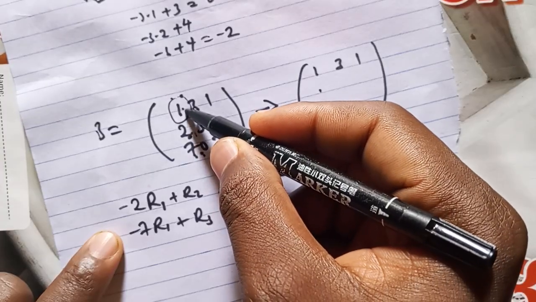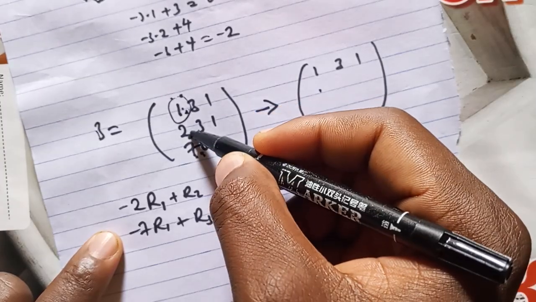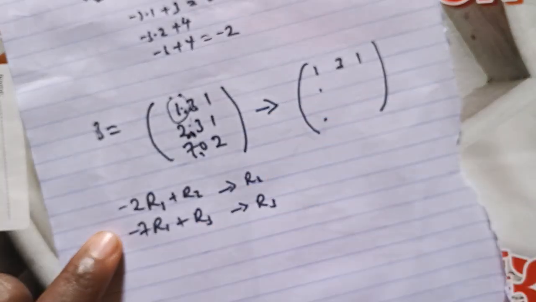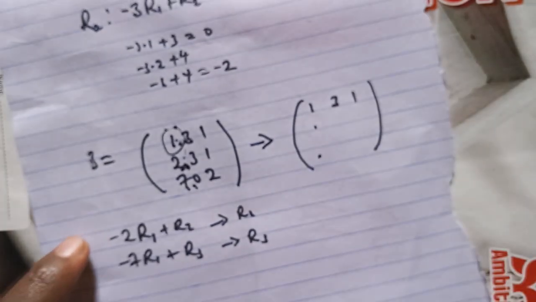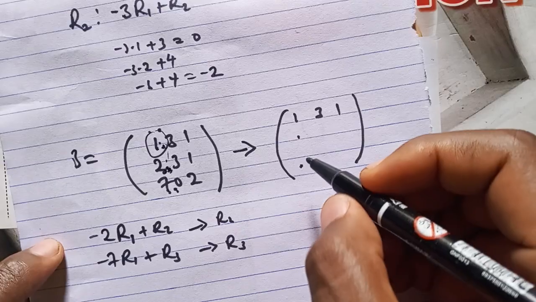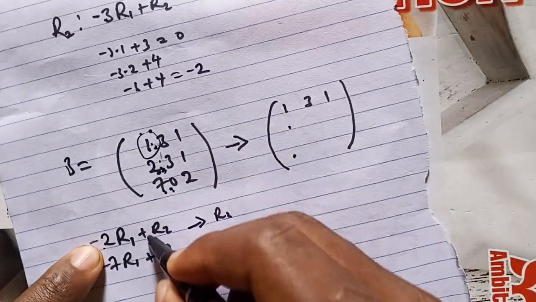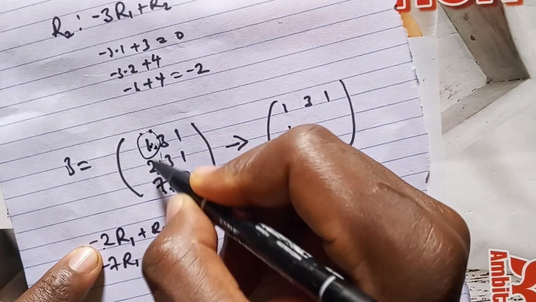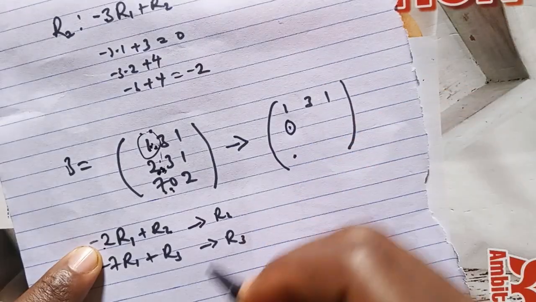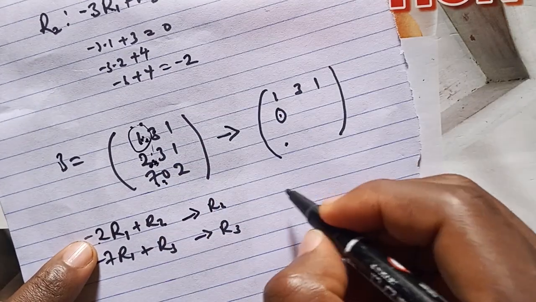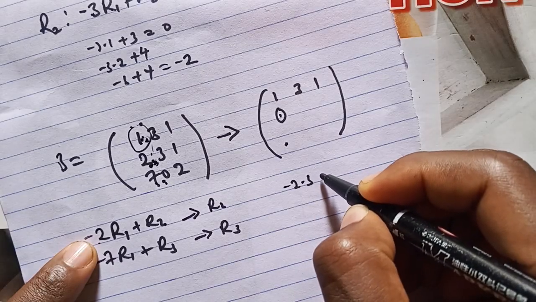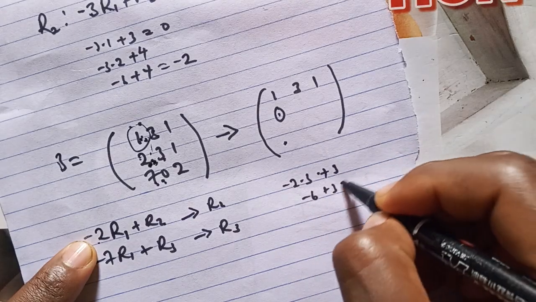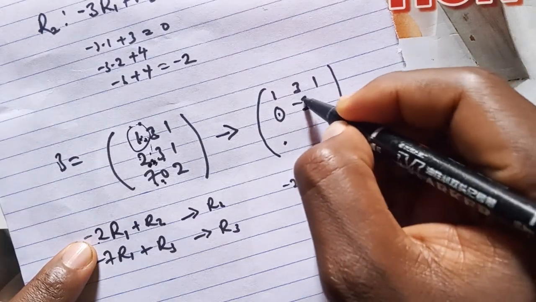Okay, so if this is the leading variable, what will I multiply to this leading variable and add with the corresponding value under here to give me 0? So we are going to say this is now minus 2 row 1 plus row 2. We want to form the row 2. Minus 2 multiplied by 1 is minus 2, plus 2 gives me 0. Now we have minus 2 times 3, which is minus 6. Minus 6 plus 3 is equal to minus 3. So I put here my minus 3.